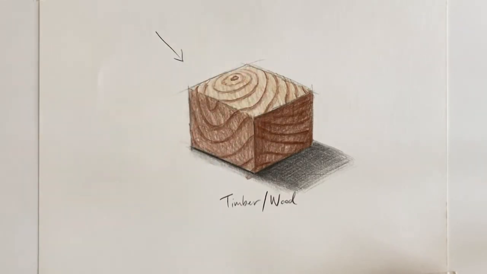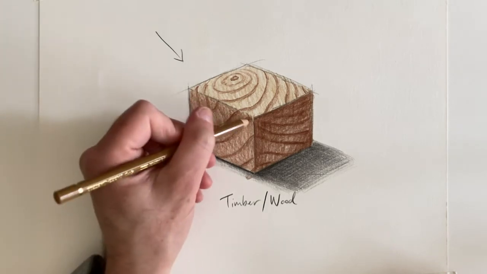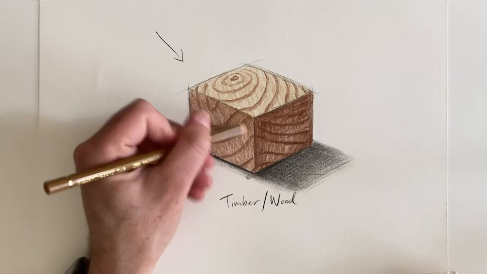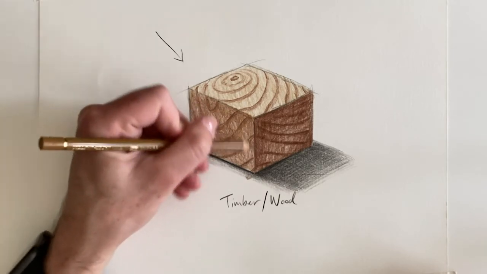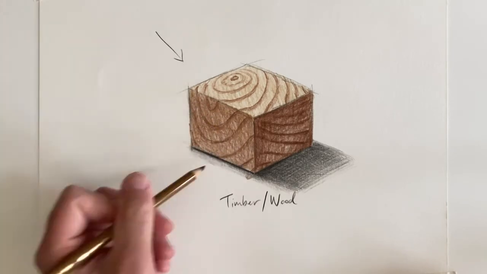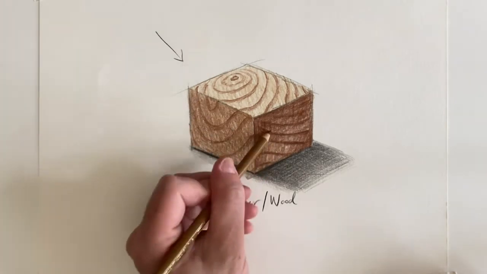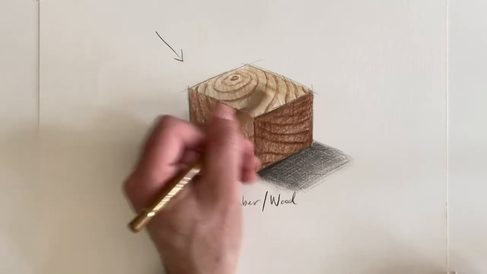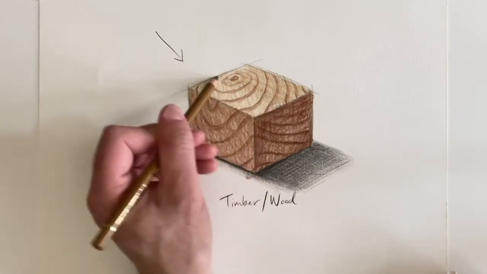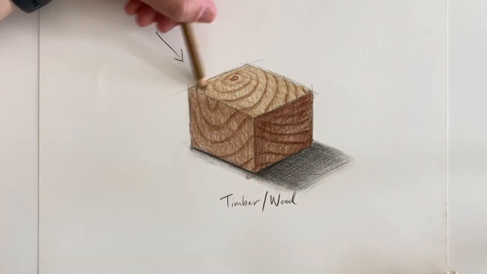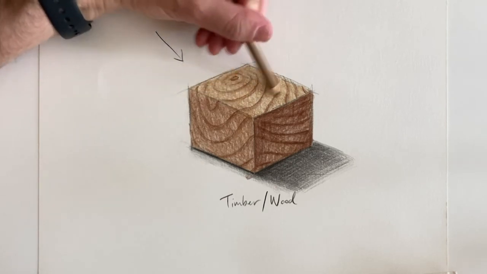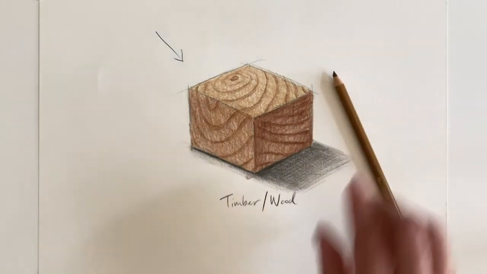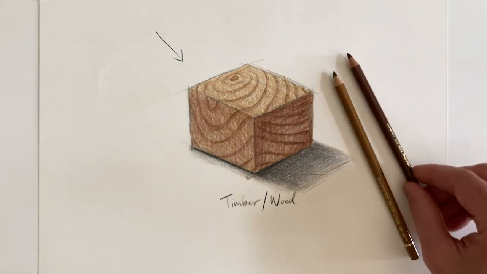What you can do as well is go back in with a lighter shade of brown over some of these areas here, just to soften out some of those shades. And I might just do one more go over the top of this wooden cube as well. There we go. So there's a really quick technique for rendering timber using just 2 pencils. So choose a light brown and a darker brown, and you're good to go.